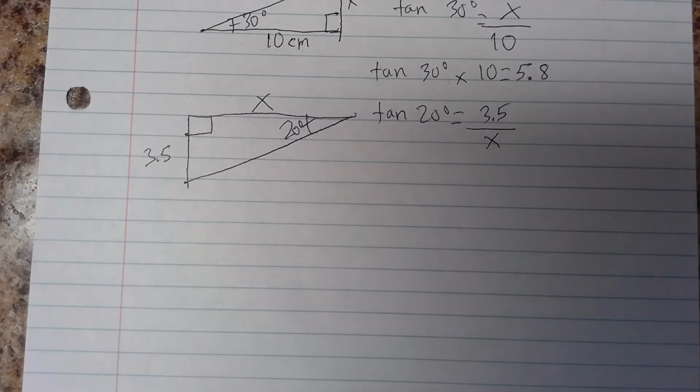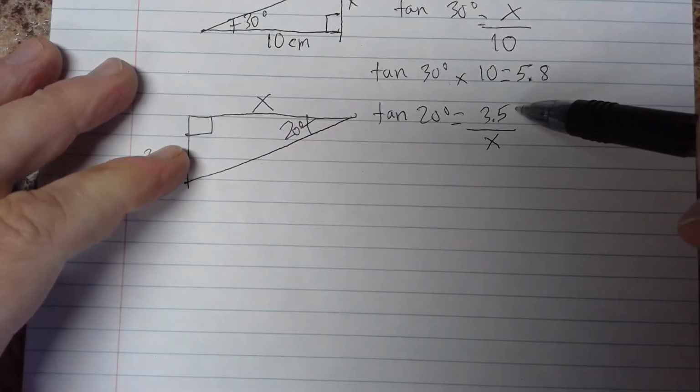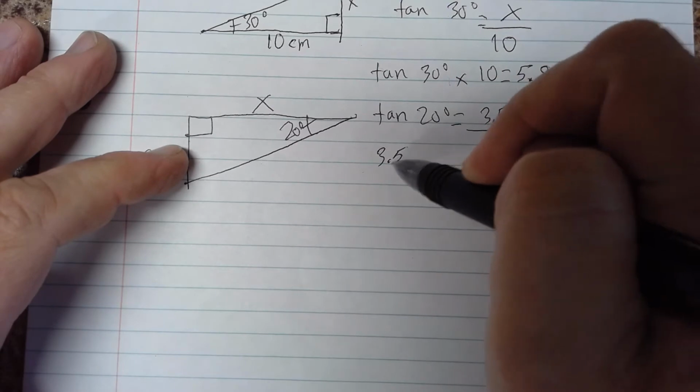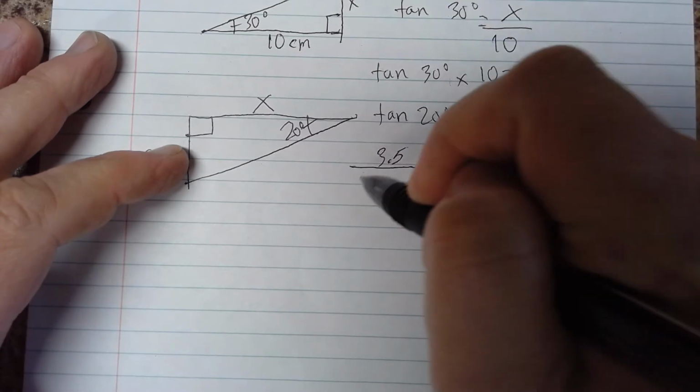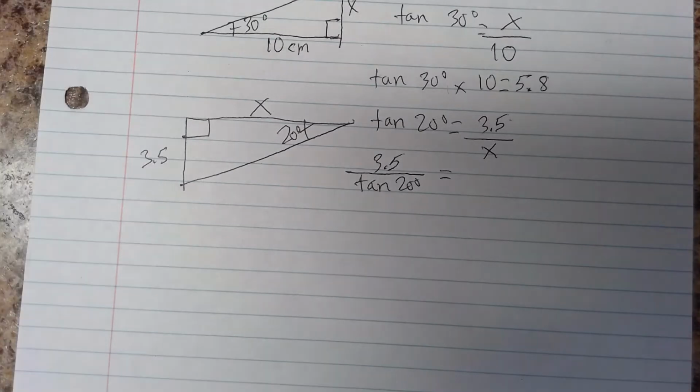Now why does this make a difference? Well, it completely makes a difference. You're changing your ratio. This time you will be using division instead of multiplication. Okay? And here's what you need to do. When you have your known side on top, you have to take 3.5 and divide it by the tangent of 20 degrees.